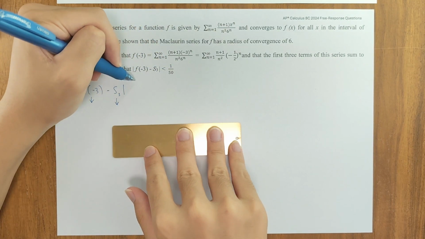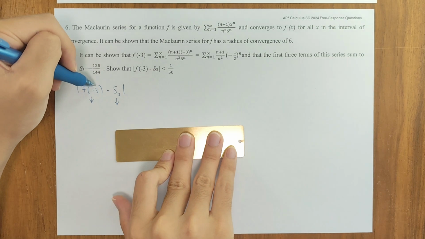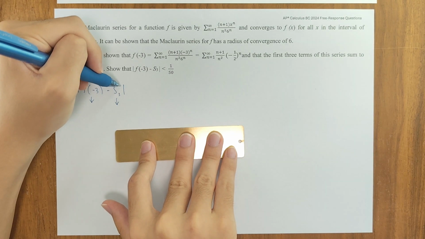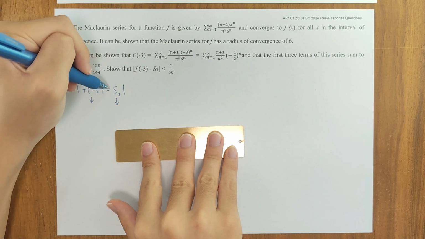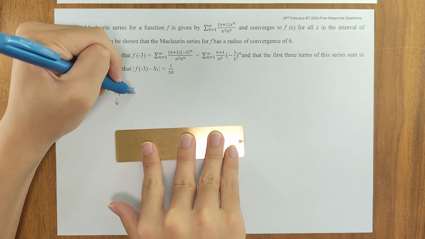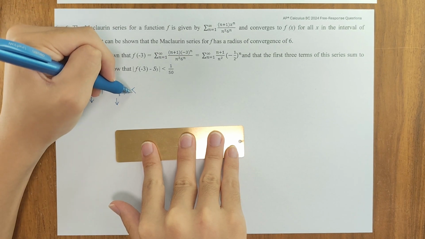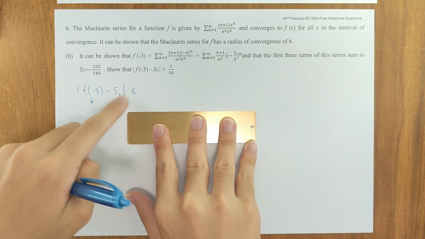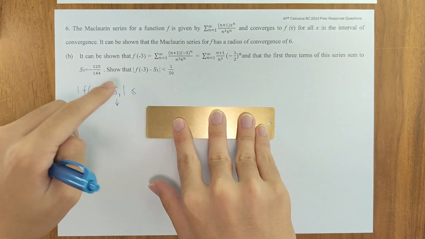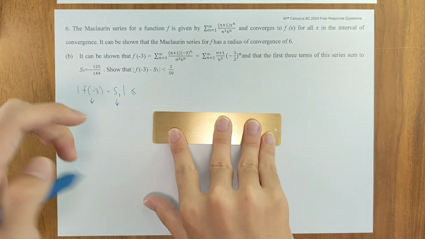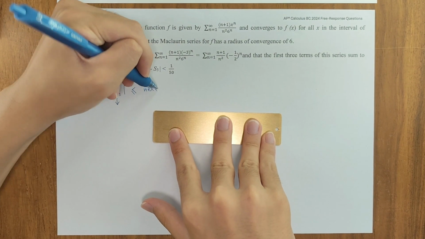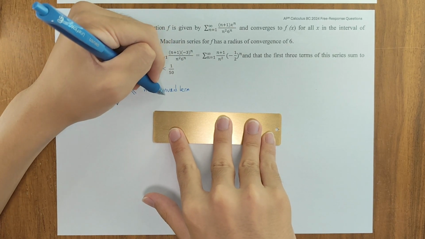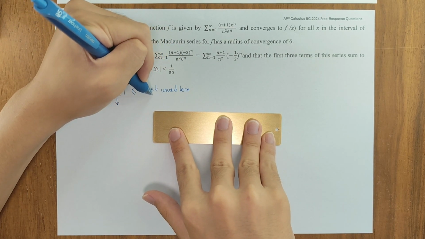So the alternating series error bound states that f(-3) minus s3, where f(-3) is the true value and s3 is the approximated value, is smaller than or equal to the next unused term. So which is the next unused term? It is at n equals 4. Next unused term, okay, at n equals 4.